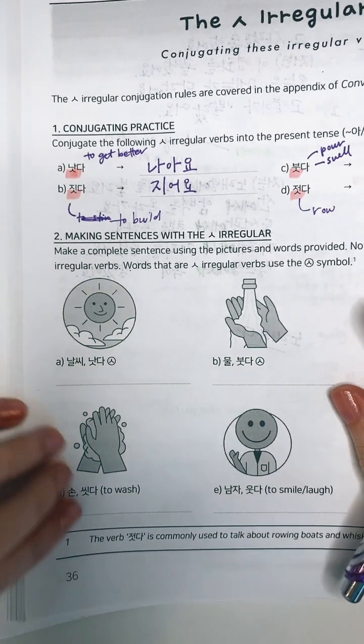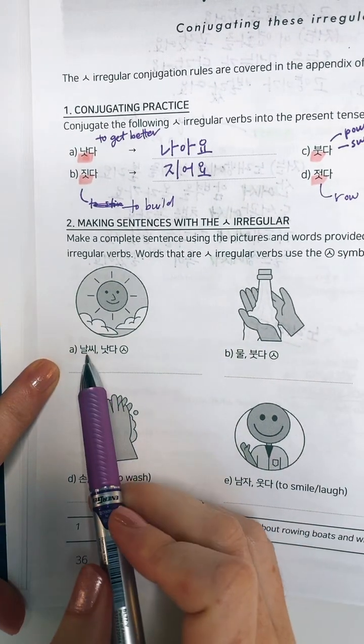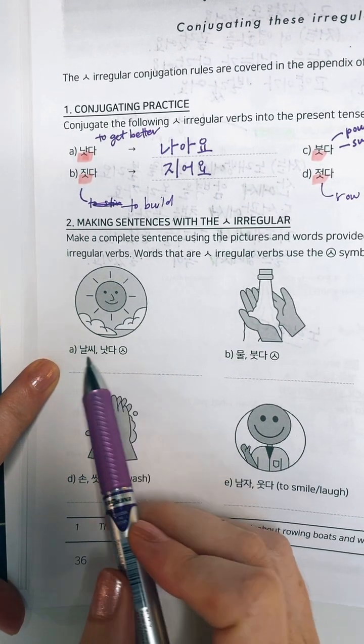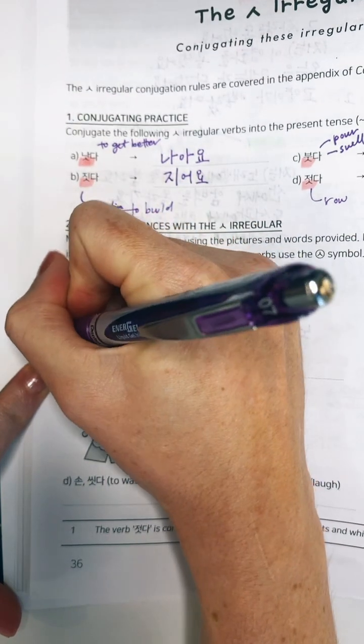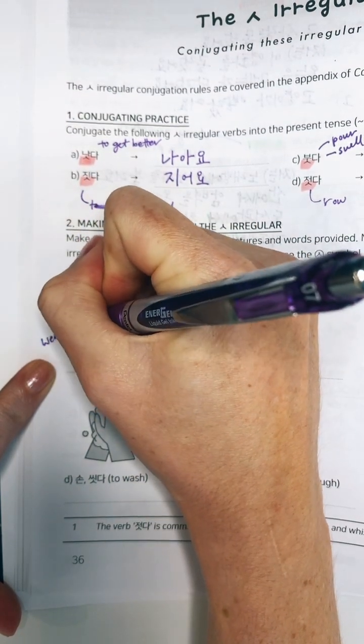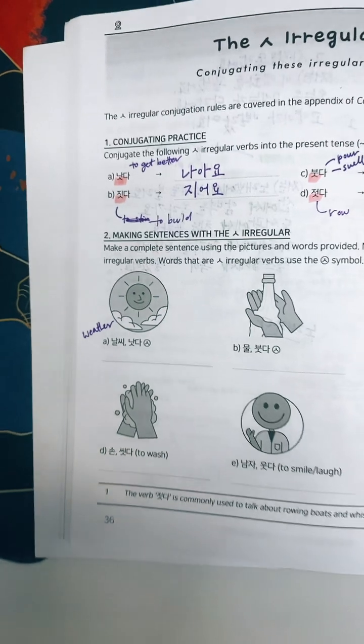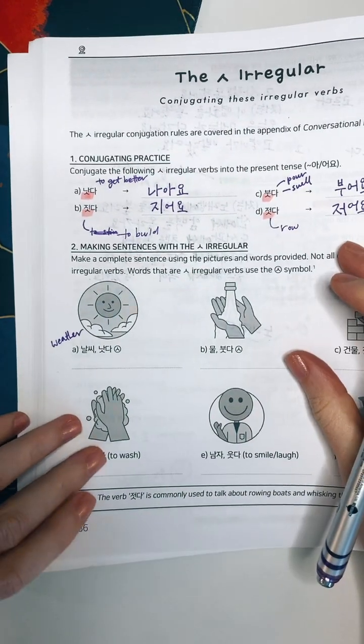Let's look at this first one. A, we have the words 날씨 and 낫다. 날씨 means weather, and 낫다 means to get better.